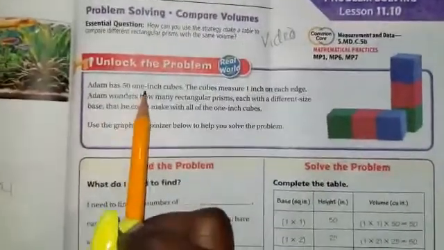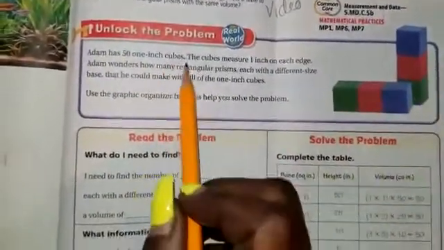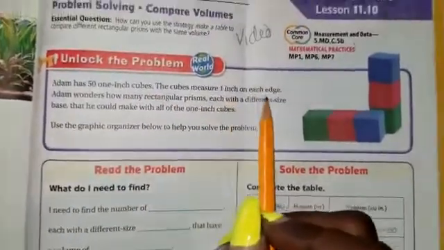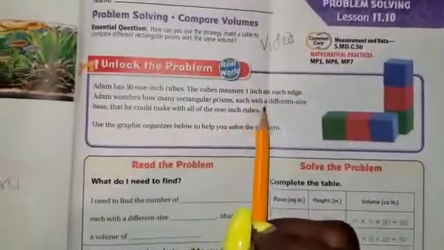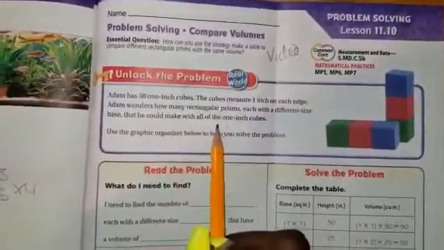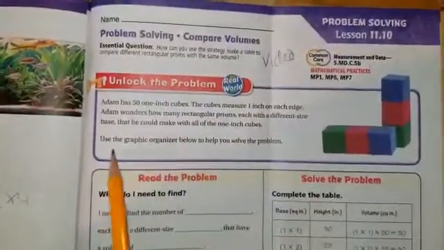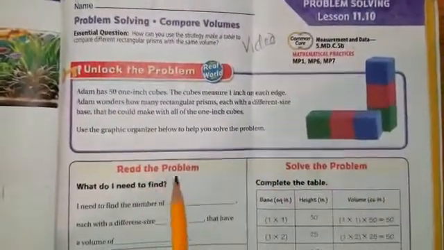Adam has 50 1-inch cubes, 50 of them. The cubes measure 1 inch on each edge. Adam wonders how many rectangular prisms, each with a different size base, he could make with all of the 1-inch cubes. Use a graphic organizer below to help you solve the problem. Okay, let's read the problem.